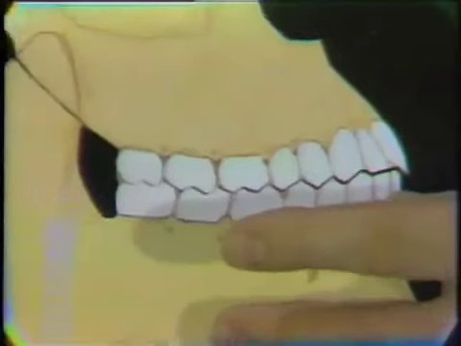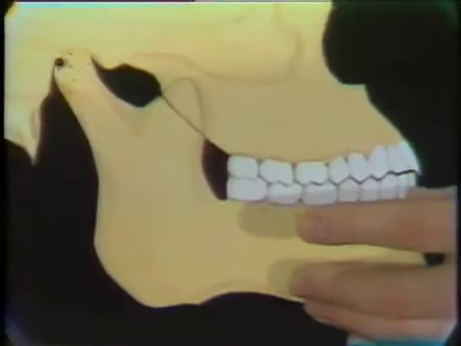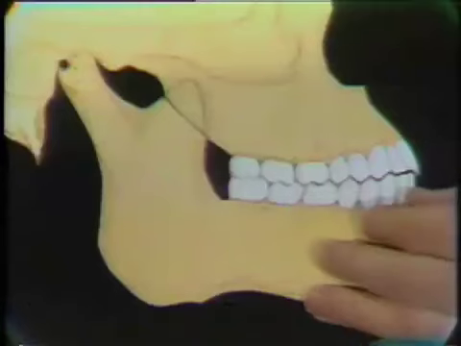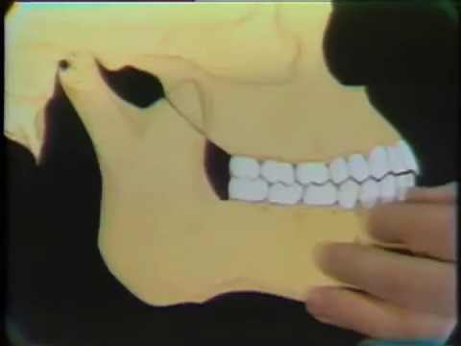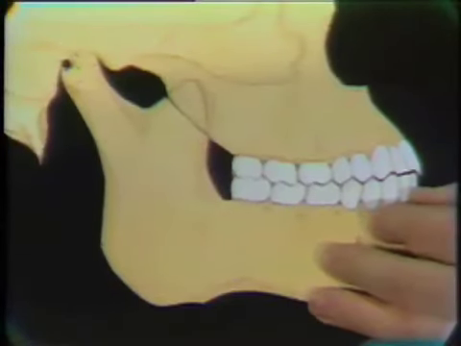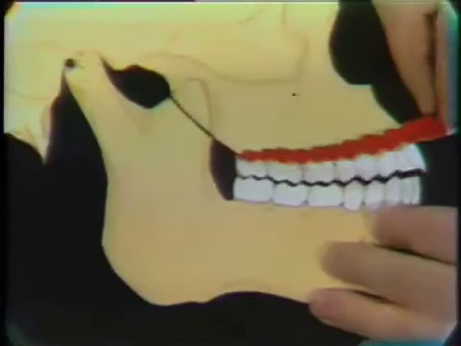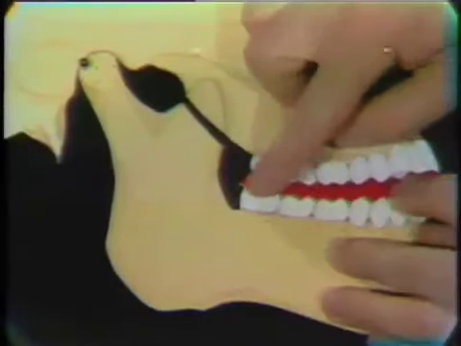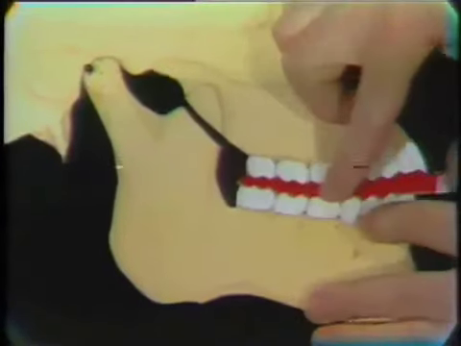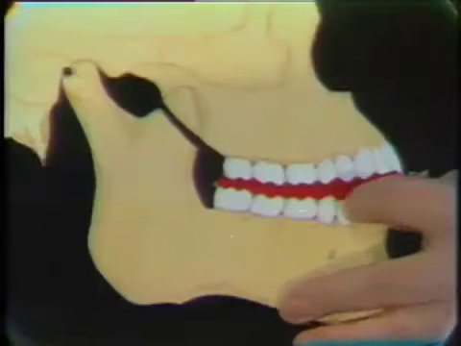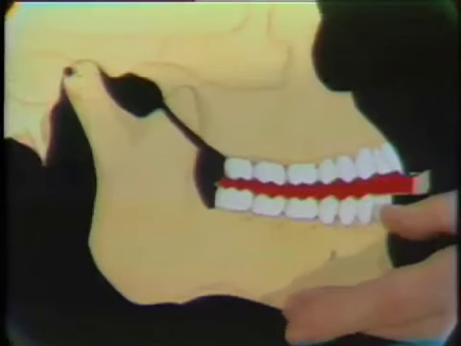So if we err in the location or we use the wrong axis on the articulator, the teeth will not close into contact the same way as they do in the mouth. So an error in locating the axis can cause an error in the contacts between the teeth when we go to the mouth.